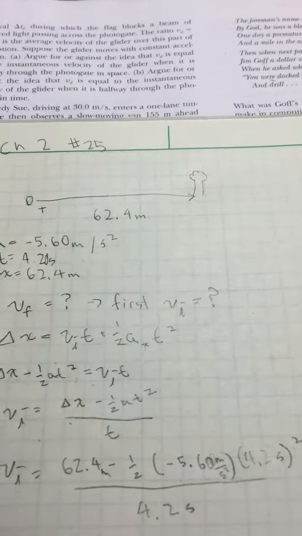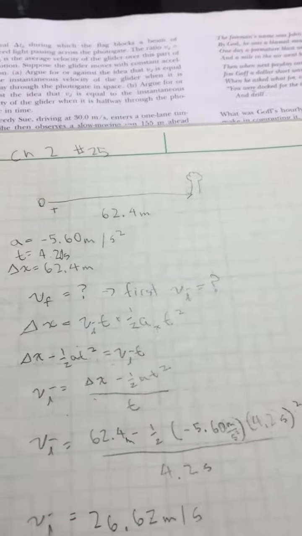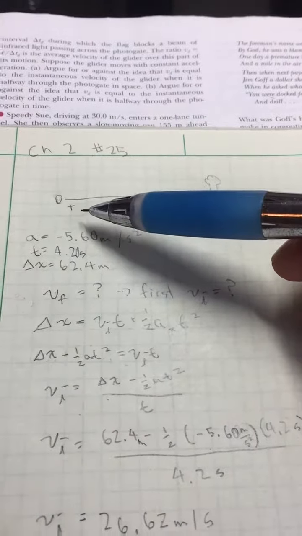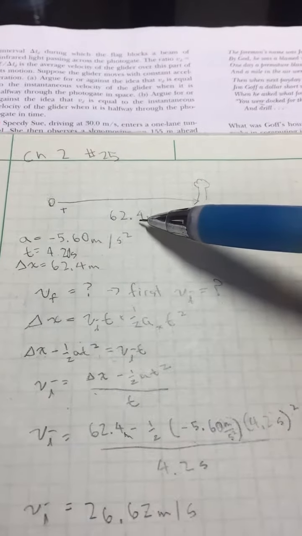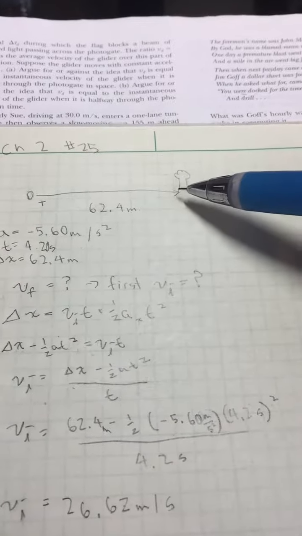From this information, we can draw a small sketch. Here I showed that there was a tree and the car was traveling in the positive direction for a total of 62.4 meters before hitting the tree.